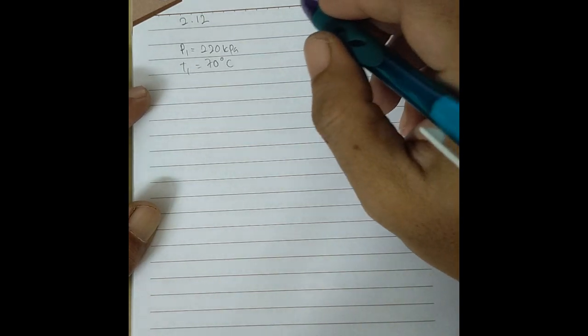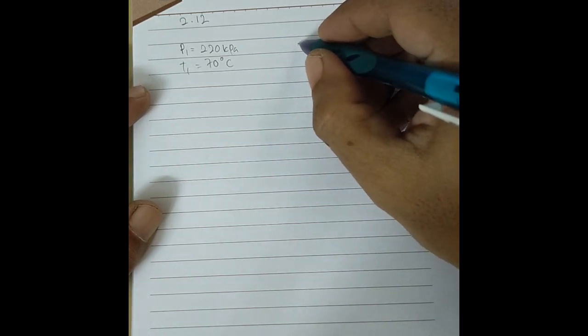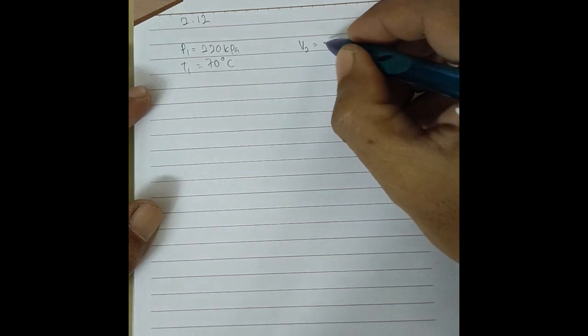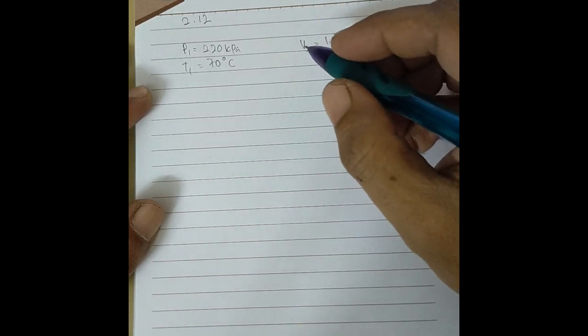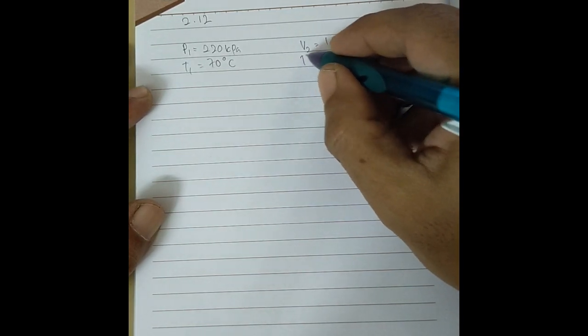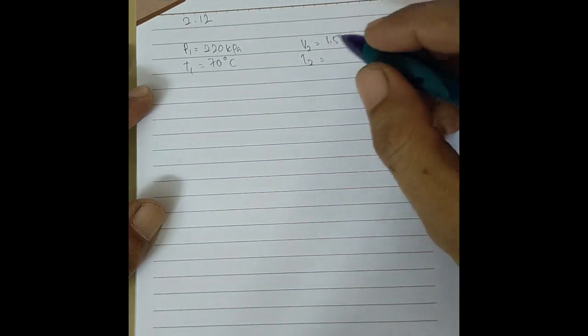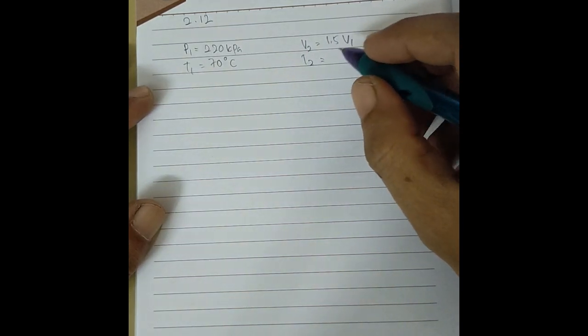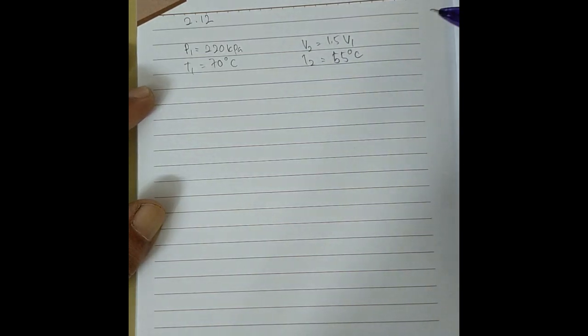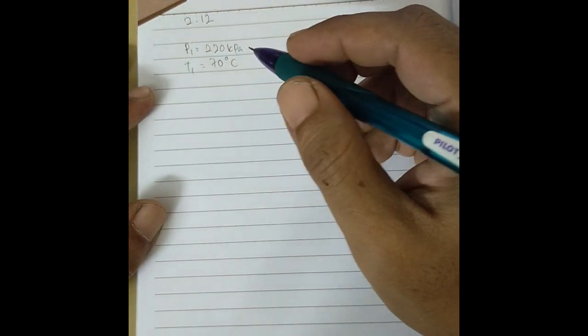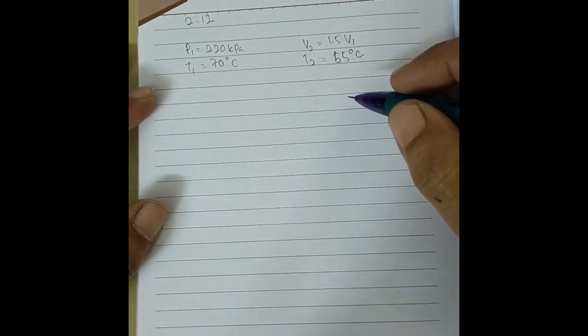Also given in the example is the volume, V2 is 1.5 V1, and the temperature drop to T2, a drop of 15 degrees C, means it is about 55 degrees Celsius. So determine the final pressure. This example is on the ideal gas equation of state.